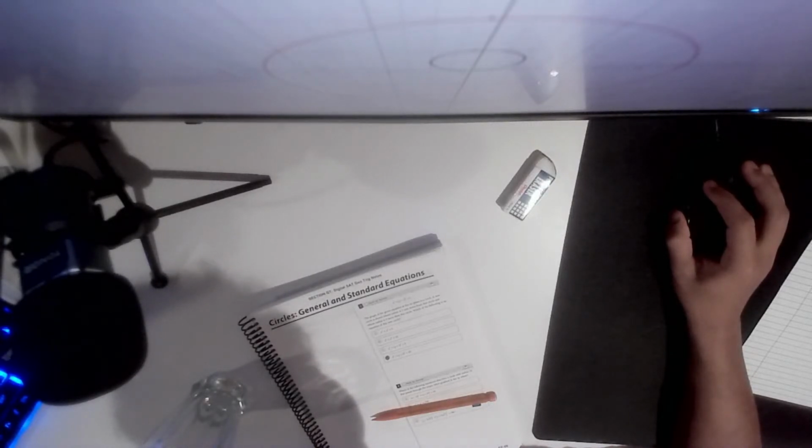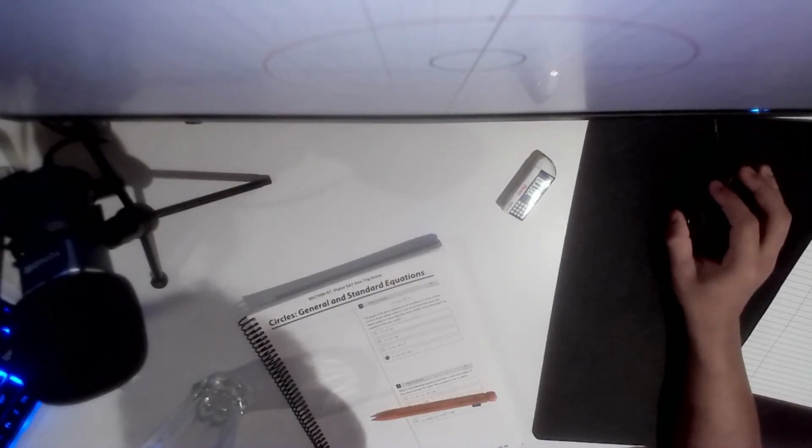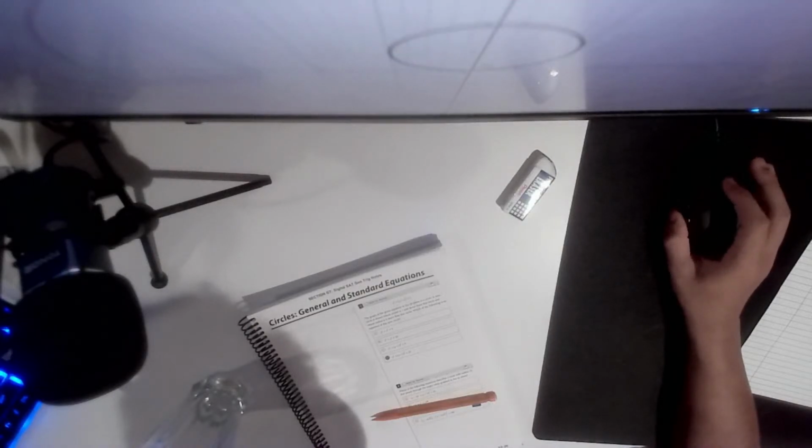The radius is 1, 2. Okay, what am I doing?